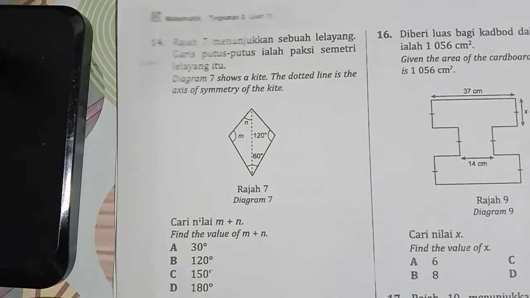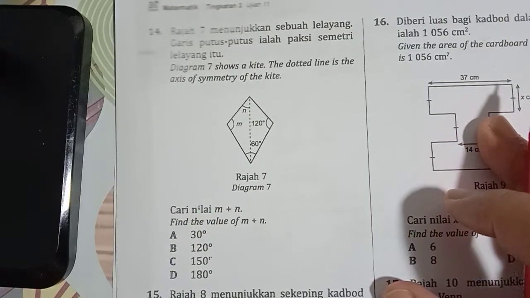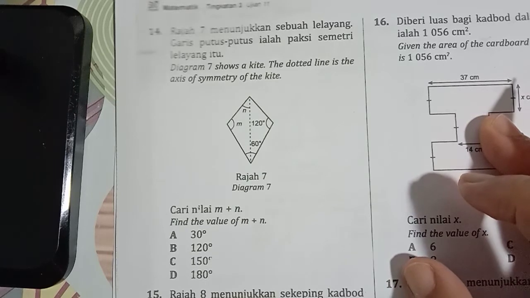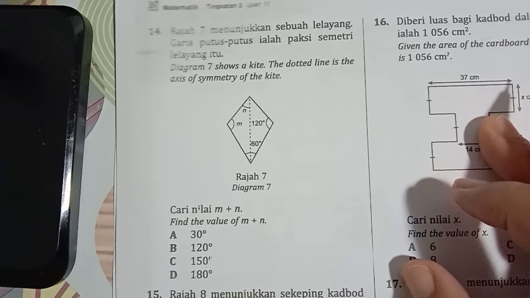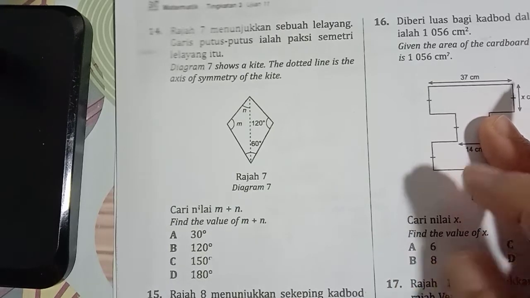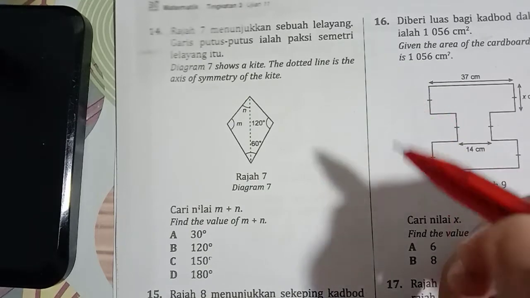Okay, number 14. Okay, diagram 7 shows a kite. The dotted line is the axis of symmetry of the kite. Find the value of M plus N. Okay, so the answer for number 14 is C. So you can check.